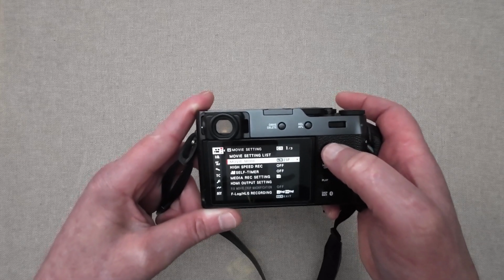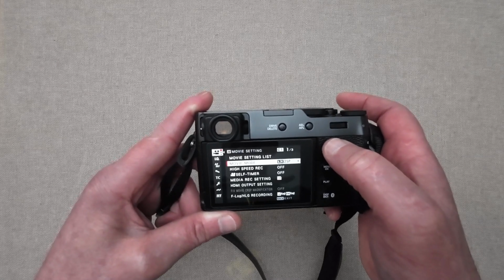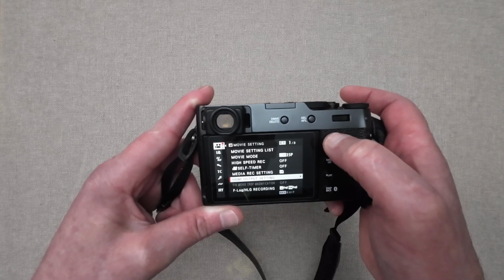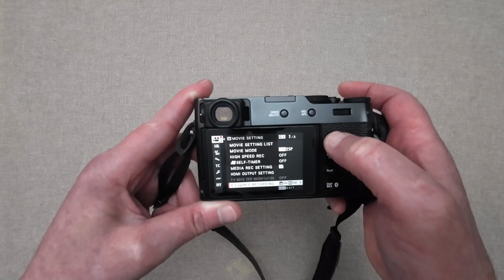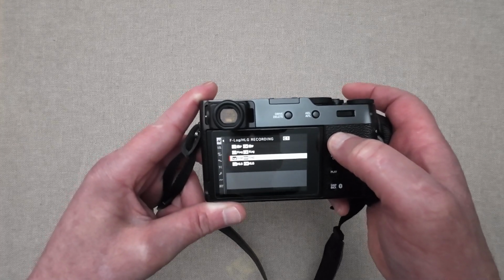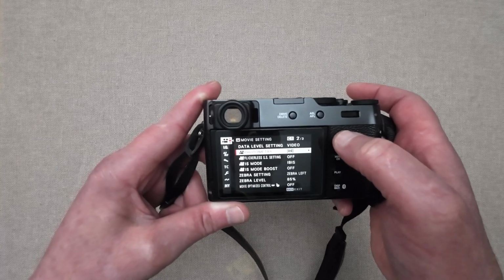In movie mode, you can select whatever you want. Go all the way down to your recording type. Select f-log2. Go into the next page.